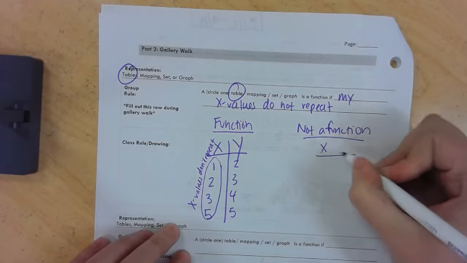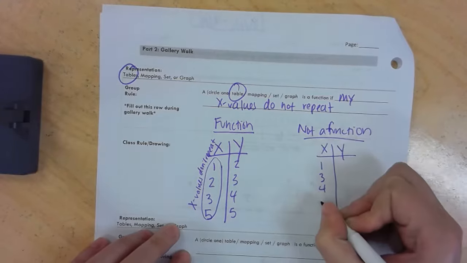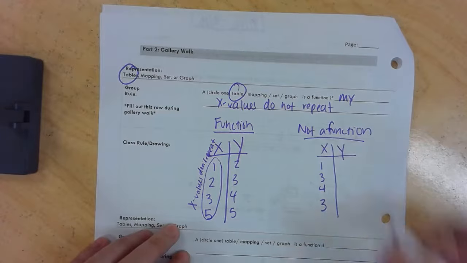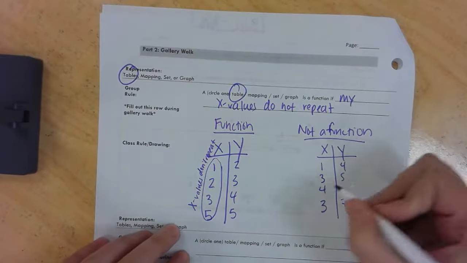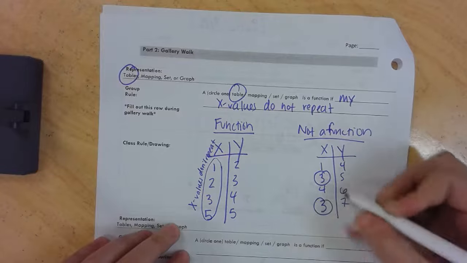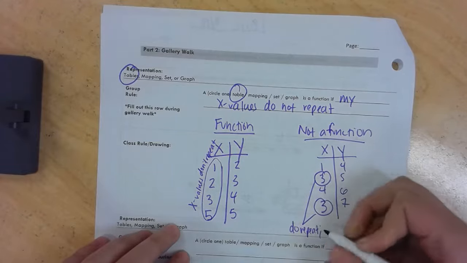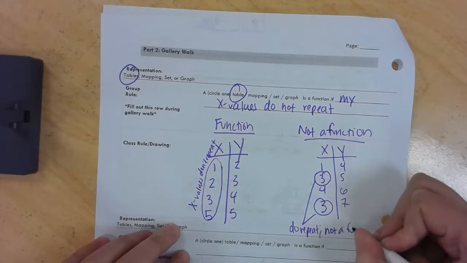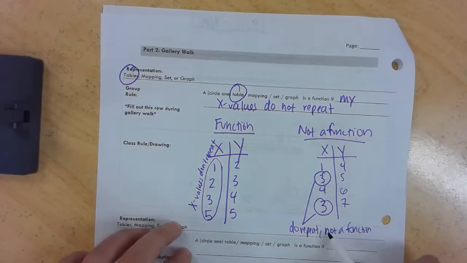Also, let's do another example. This would not be a function if it went like 1, 3, 4, and then at the end I had a sneaky little 3. This would be 4, 5, 6, 7. It can be anything really. I see that these two x values do repeat. That means it's not a function.